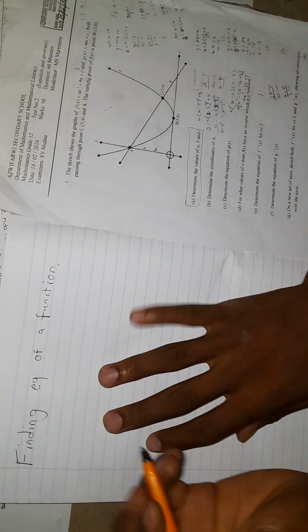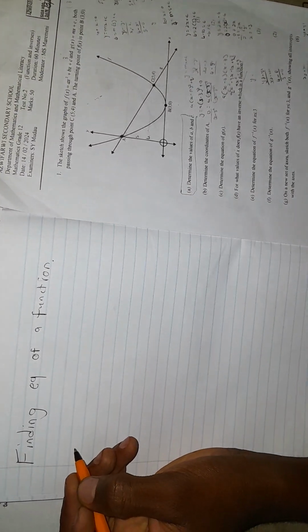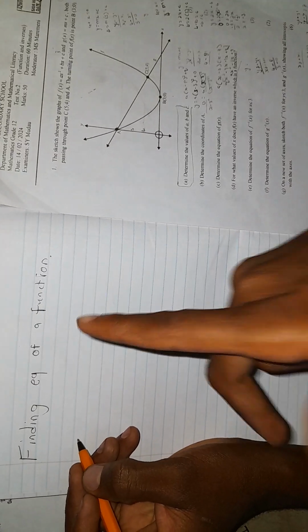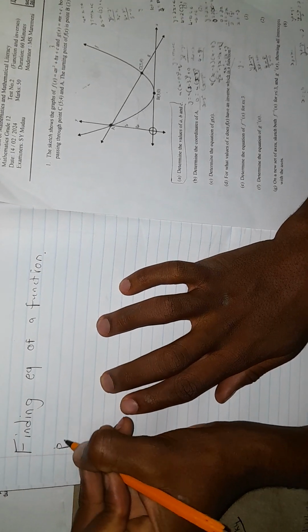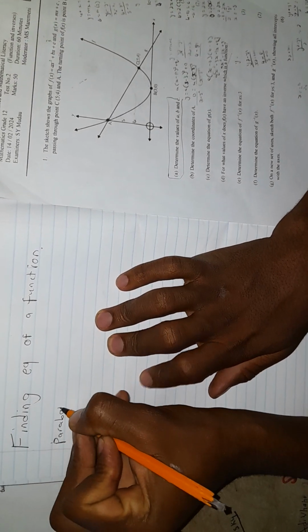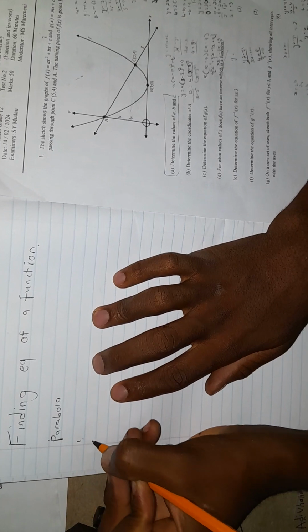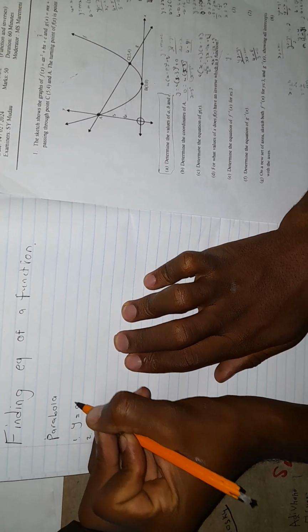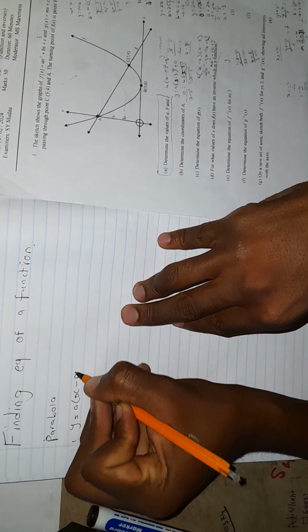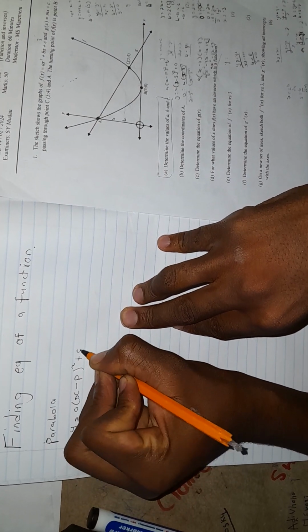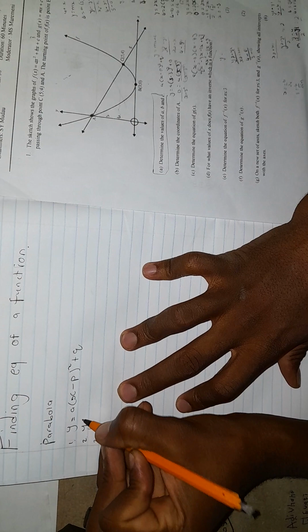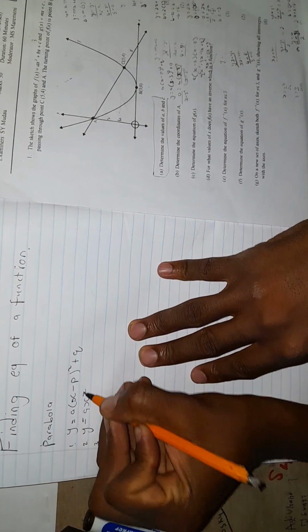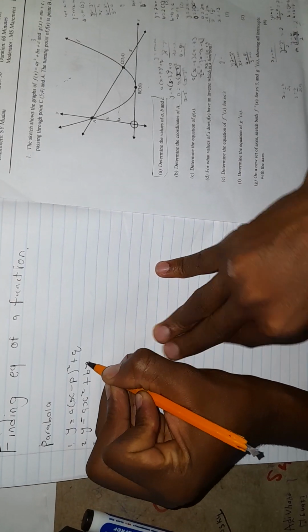So you must know that when I was teaching you this chapter of function, especially when I was talking about parabola, I told you that parabola contains three forms of equation. I have the turning point form of equation, which is this, and I have the quadratic form, which is the one provided here in the question.